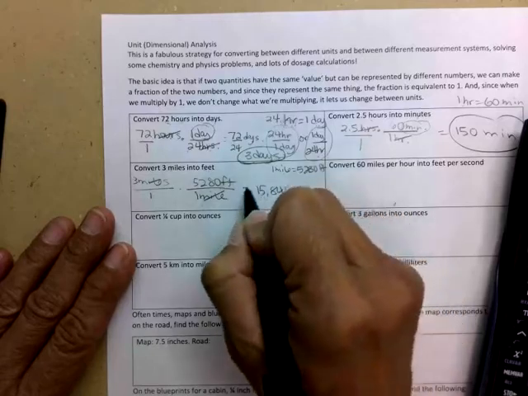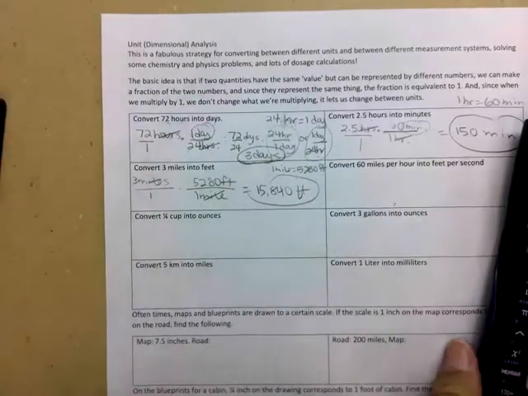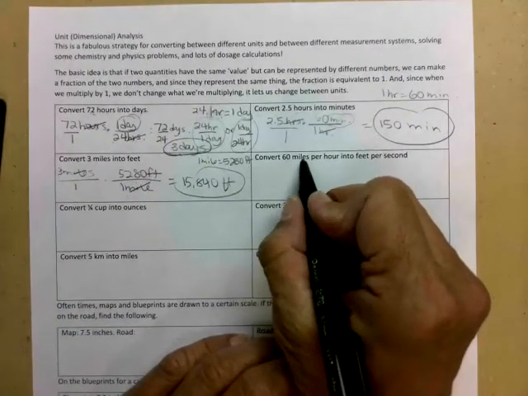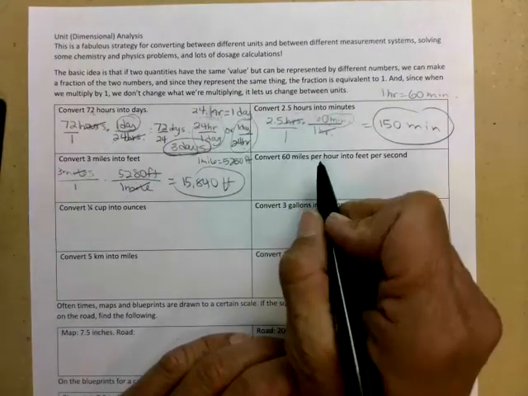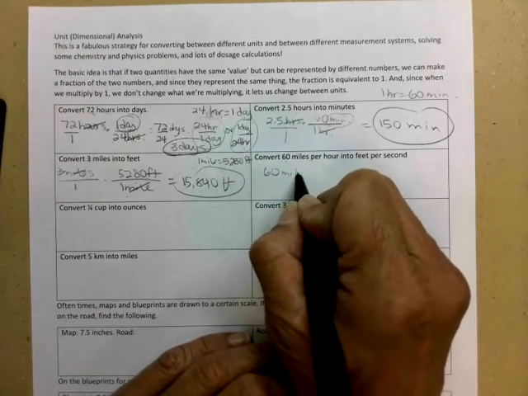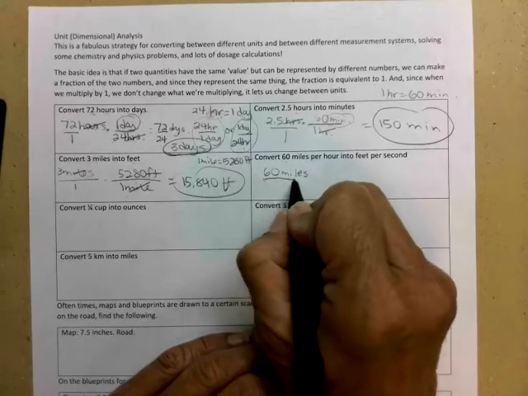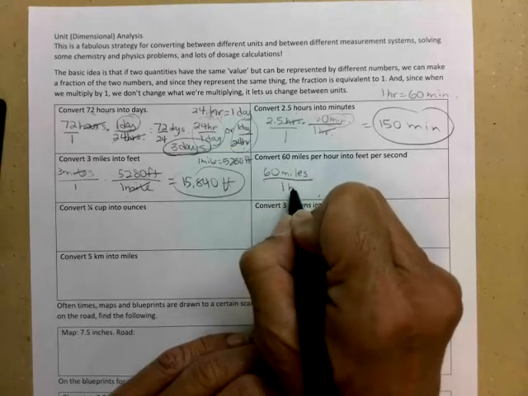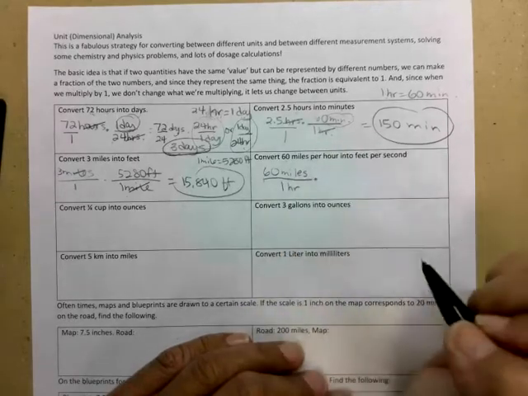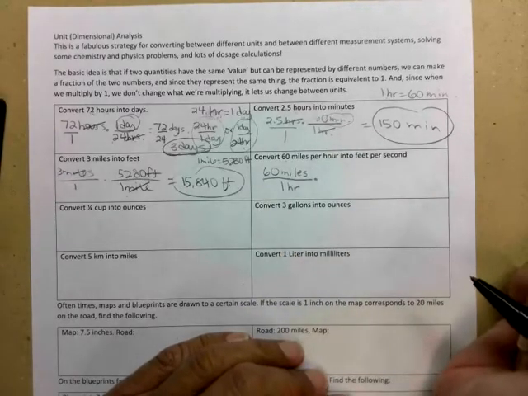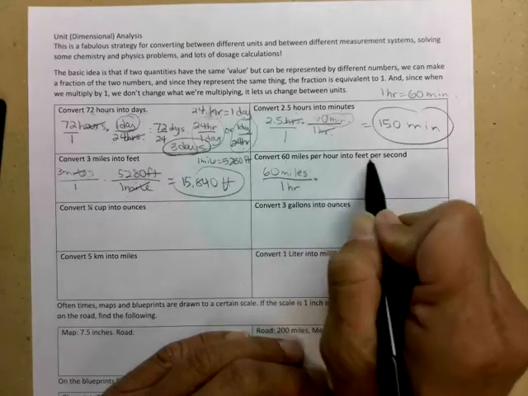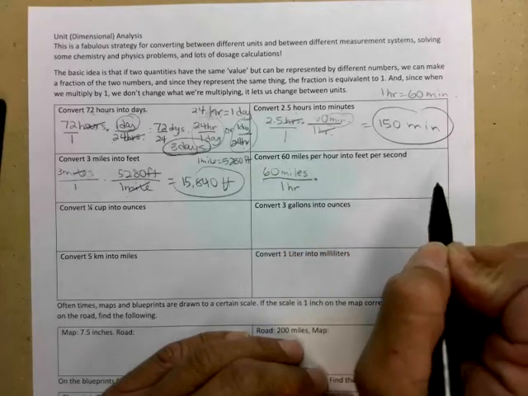Okay. So this next one, we have a couple of conversions to do. I have 60 miles per hour. The per, right, makes an actual fraction of the unit. So I have 60 miles per 1 hour. Oh, this is going to be a long train. I might need an extra piece of paper to get to the end of this one. So what I want to go from is miles per hour into feet per second.